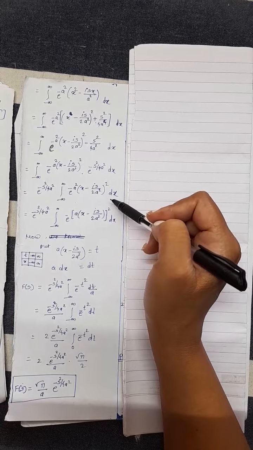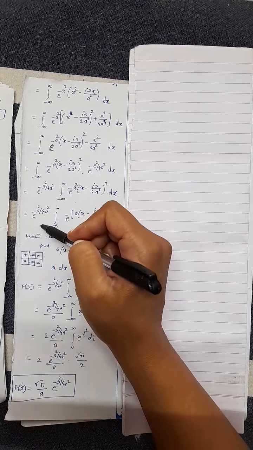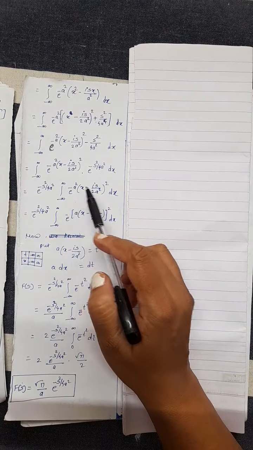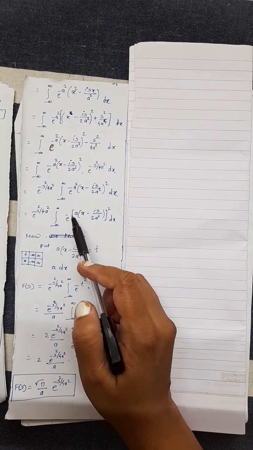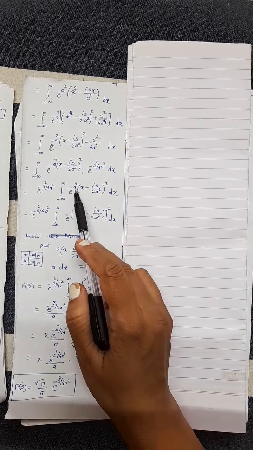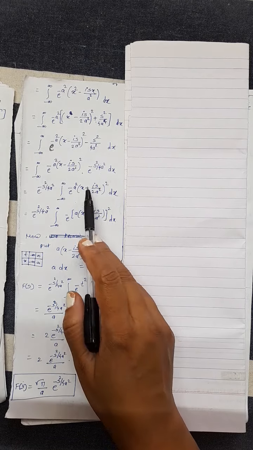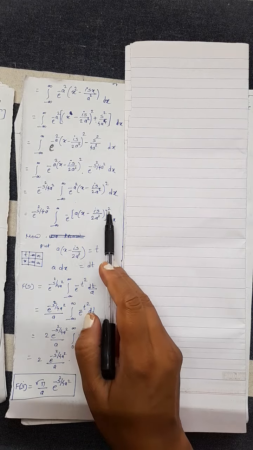Okay, now in the next step, take this a square and this bracket square combined together, we get e raised to minus, as it is, square bracket, put the square bracket a into this bracket raised to square. We have combined this here.